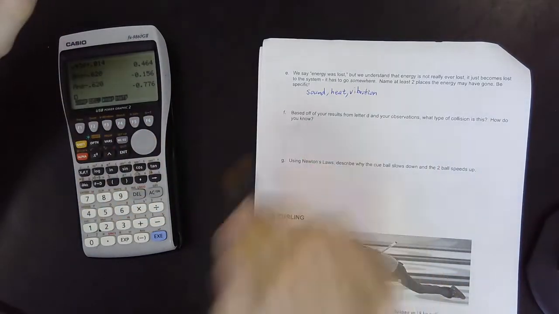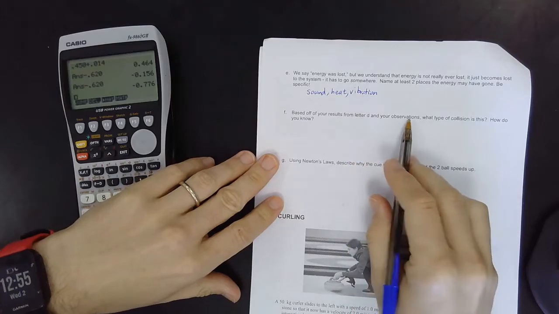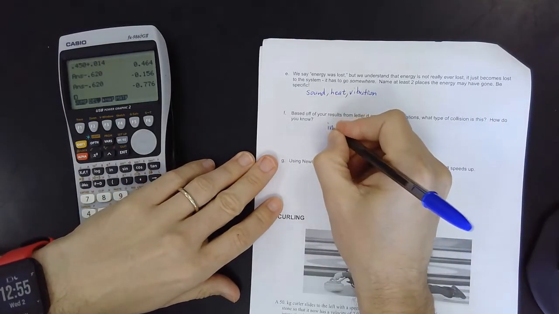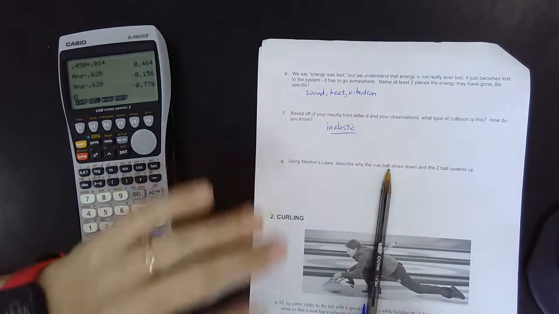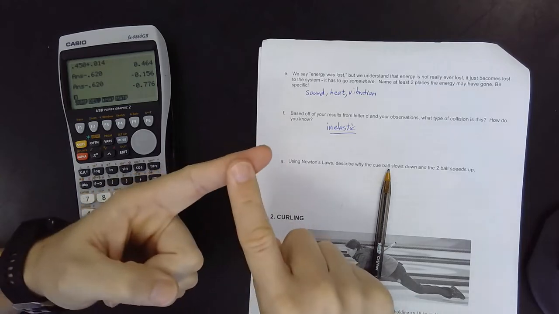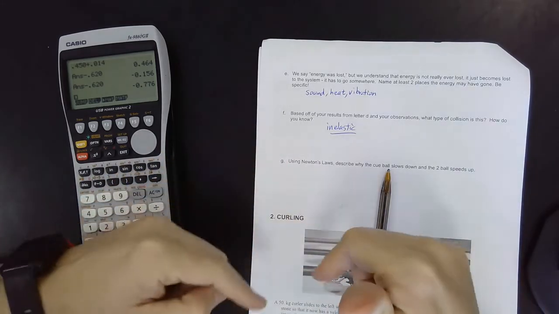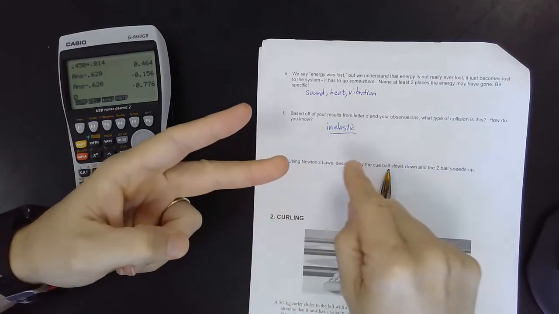Okay? Letter F. Based off of your results from letter D and your observations, what type of collision is this? Well, it is an inelastic collision. Remember, we had 4 types of collisions. We had elastic, which is where the kinetic energy was conserved, which was not the case. We lost some here. We had inelastic, which is where energy is lost.